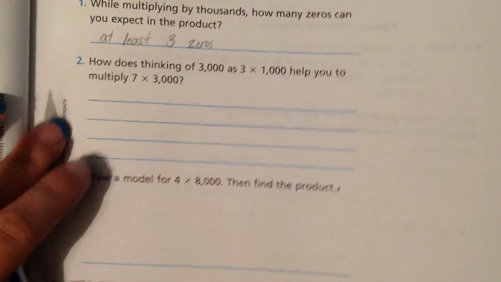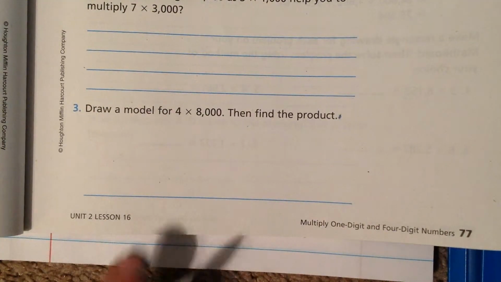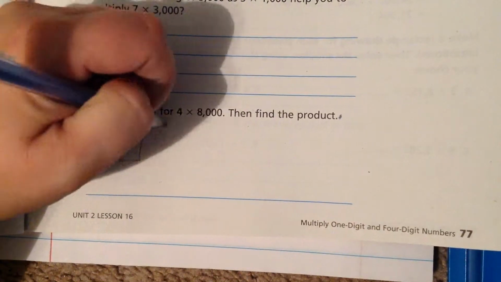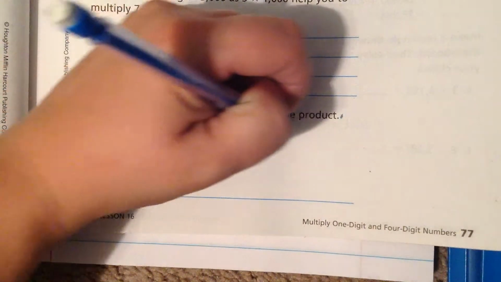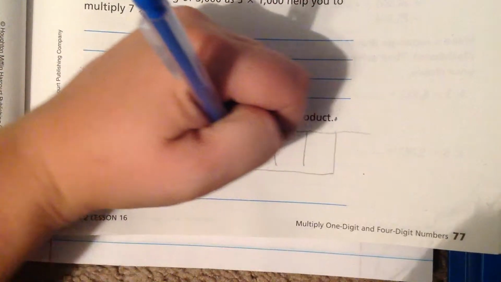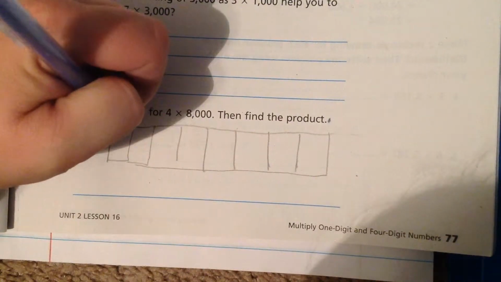Go down to number 3 where it talks about drawing a model for 4 times 8,000. Then find the product. Well, we know we can draw an area model where we have 8,000 on the top and 4 on the side, but you can also think of 8,000 as 8,000 boxes. And keep drawing, and then I've got 3, 4, 5, 6, 7. So each one of these boxes represents 1,000.